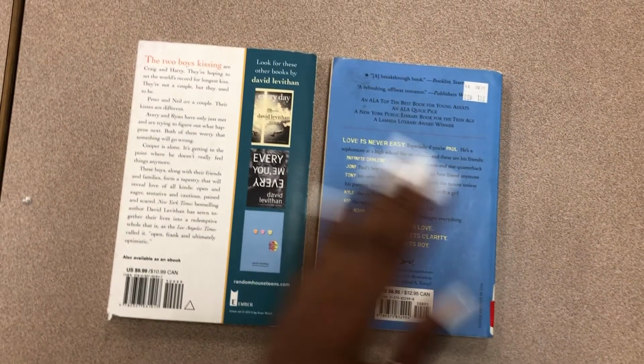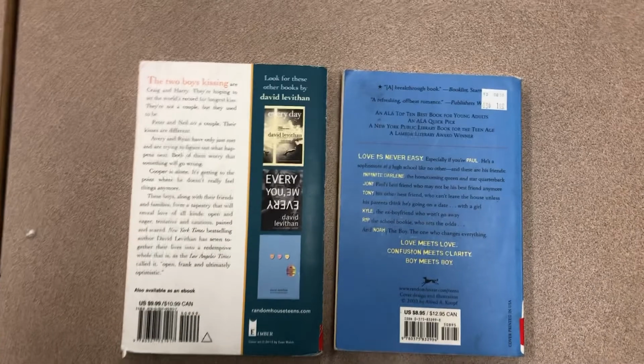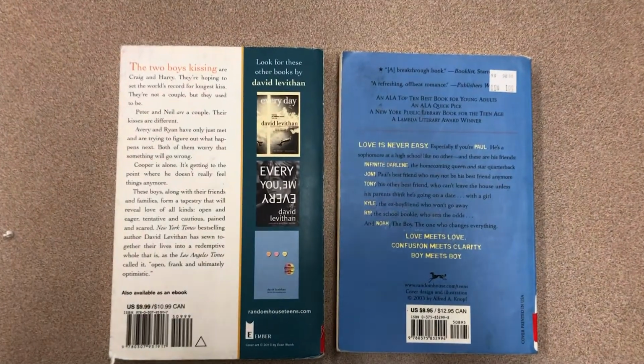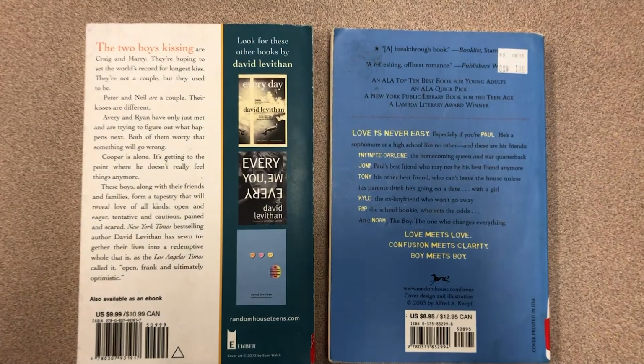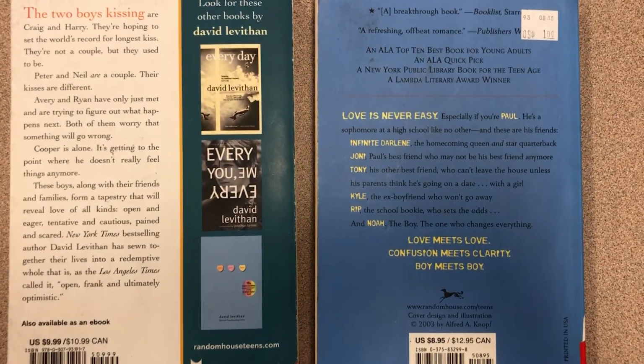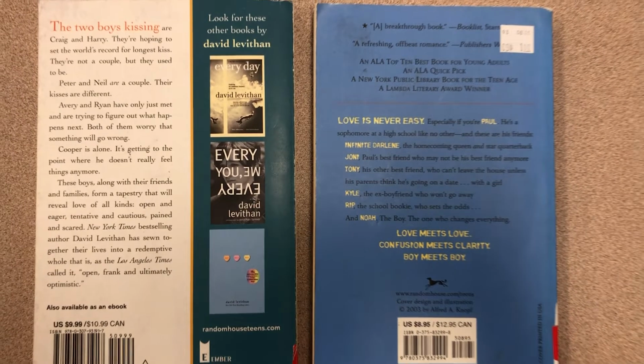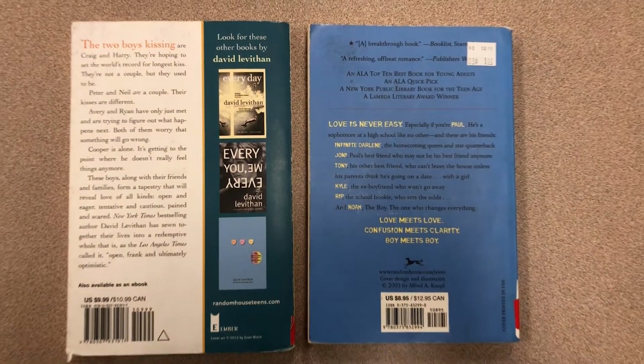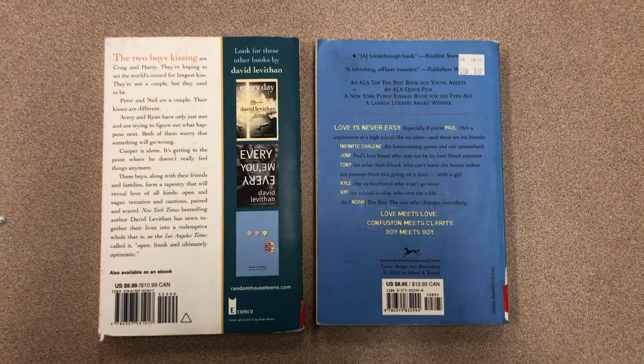He's a sophomore at a high school like no other, and these are his friends. Infinite Darlene, the homecoming queen and star quarterback. Johnny, Paul's best friend, who may not be his best friend anymore. Tony, his other best friend, who can't leave the house unless his parents think he's going on a date with a girl. Kyle, the ex-boyfriend who won't go away. And Rip, the school bookie who sets the odds. And Noah, the boy, the one who changes everything. Love meets love, confusion meets clarity, boy meets boy.